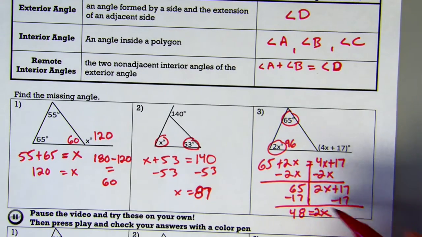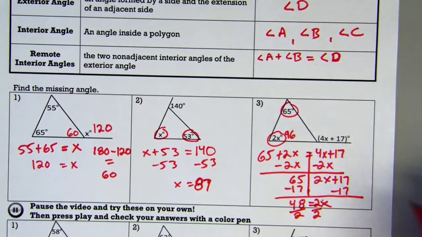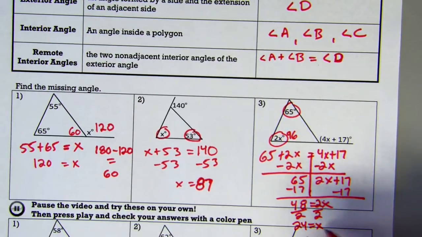I actually had to bring down 2x and divide by 2 to get an answer.